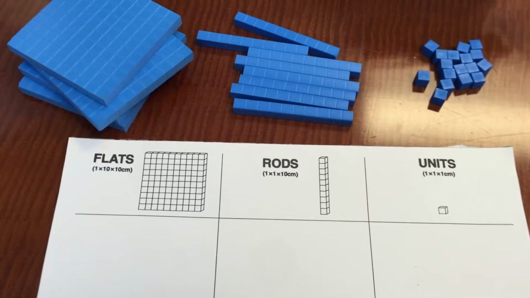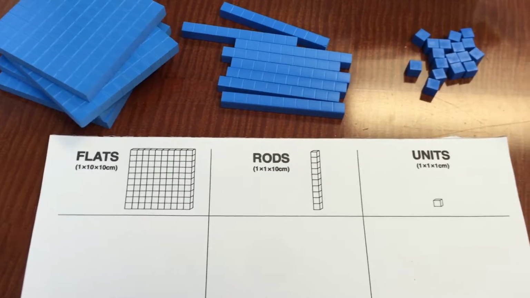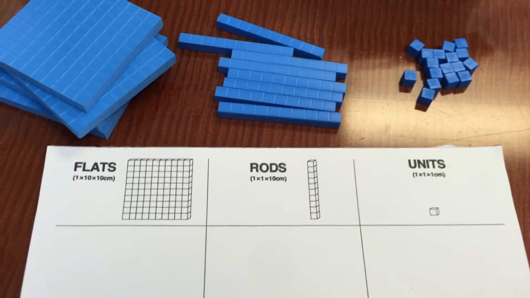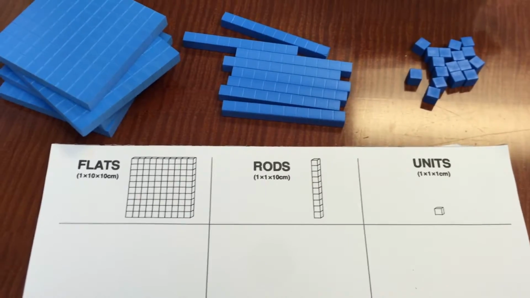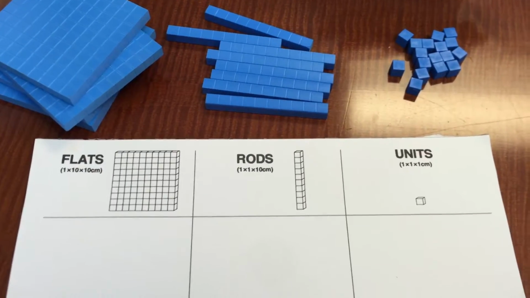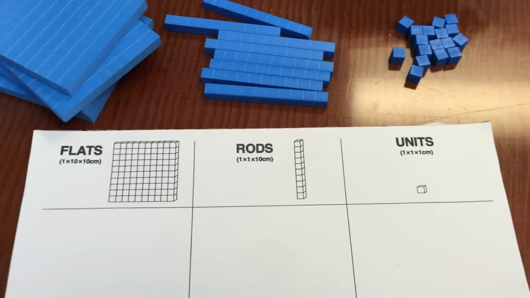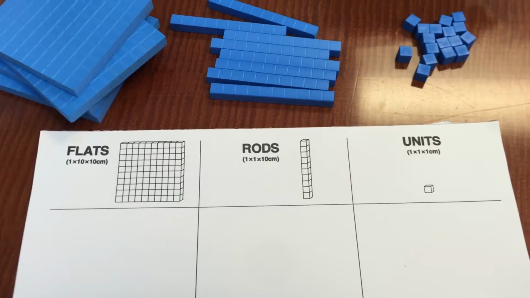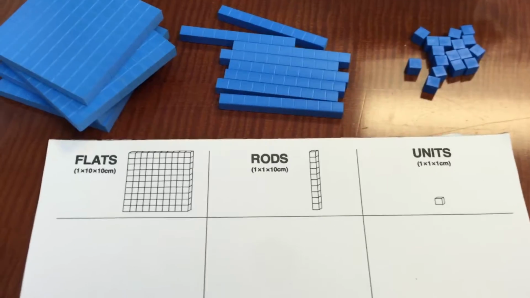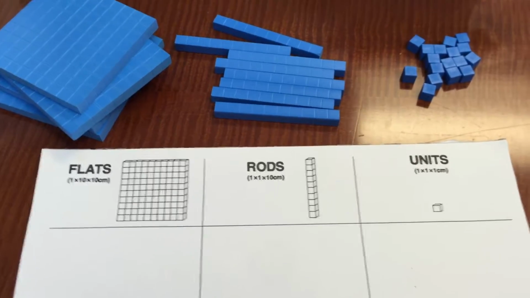Okay, so we're going to begin by modeling a 3-digit subtraction problem with regrouping, and I do want to emphasize with regrouping rather than saying with borrowing. We want to move away from using the word borrow because borrow implies that something is going to be returned later. When we say regrouping or trading or swapping, that sends the message that we are going to exchange values at the same time. So the problem that we're going to do is 245 minus 137.